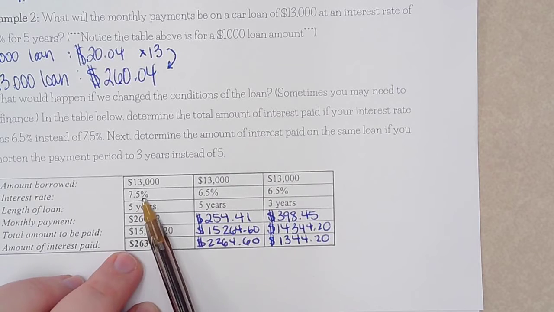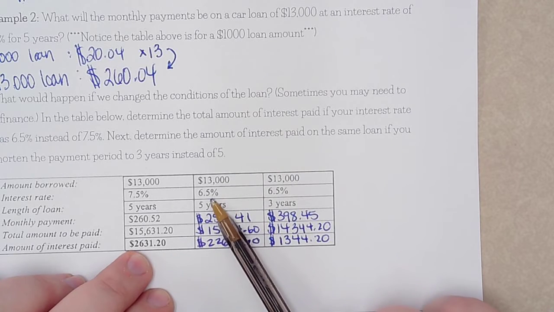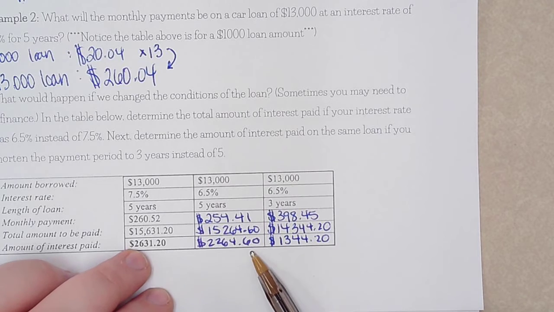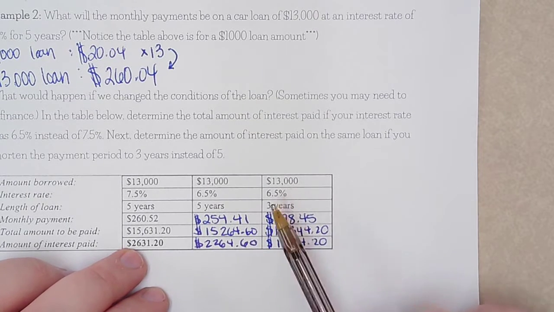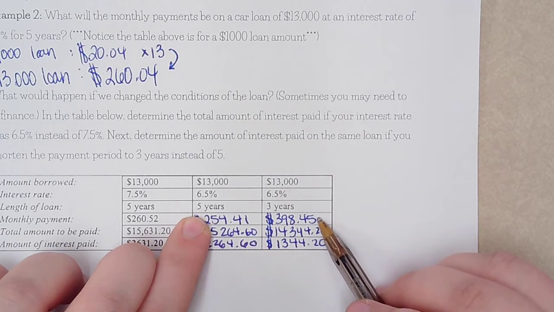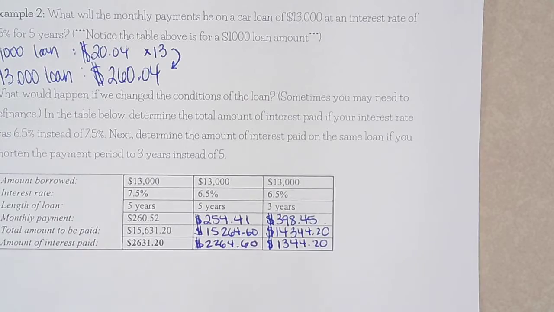So let's just talk about these and compare. If we do a higher interest rate for 5 years, we're going to pay quite a bit of money. If we have a smaller interest rate for a shorter amount of time, obviously our interest is going to go down. If we can find that nice interest rate and we can pay it off at the higher monthly payments, we are going to have the lowest overall interest paid.